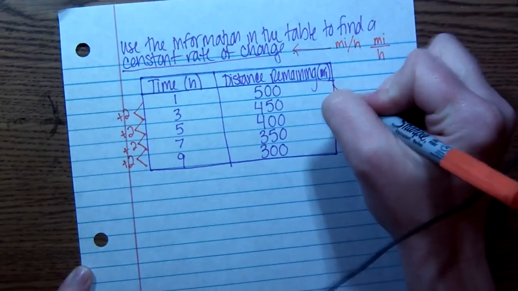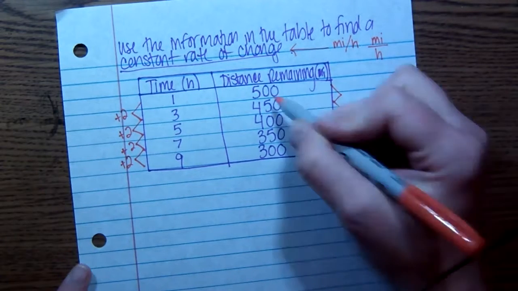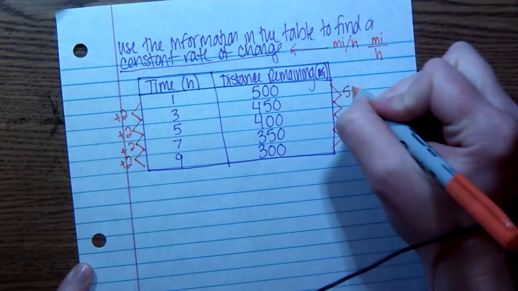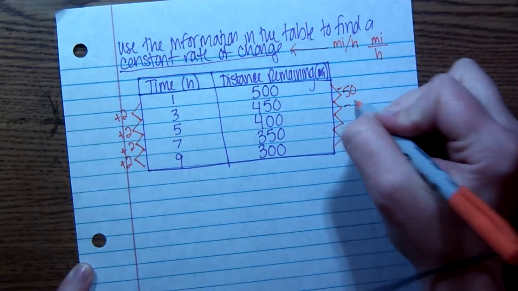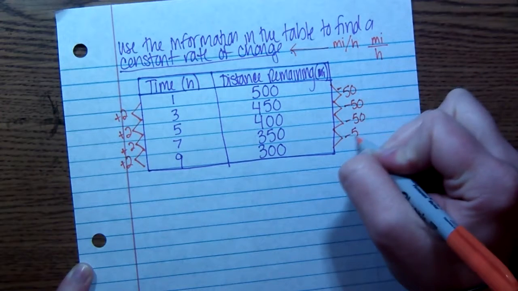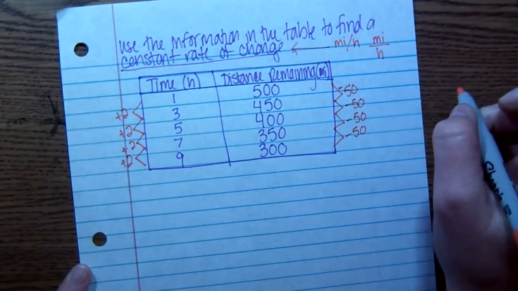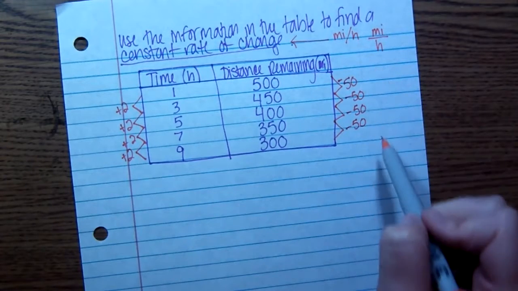Let's go over here. I just write off to the side. This is me showing my thinking. From 500 to 450, in my head, I can do 50 miles, but it's negative 50. I'm going down. I go down another 50 miles. I'm subtracting 50 miles each time. So I'm adding negative 50, negative 50, negative 50, negative 50 miles. Up 2, up 2, up 2, minus 50, minus 50, minus 50.